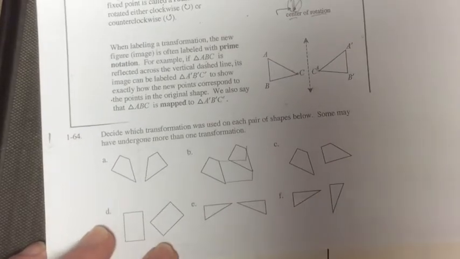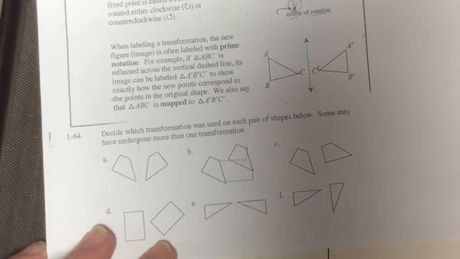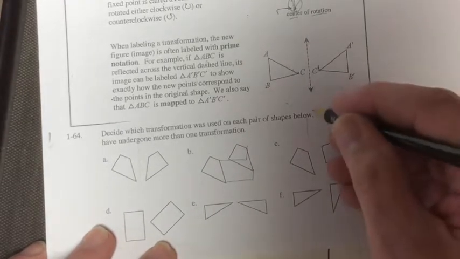What about this one? Yeah, where do you think the point of rotation is? Up here? Okay. Now, just so that you get a sense of what that really means, let's turn this around here.